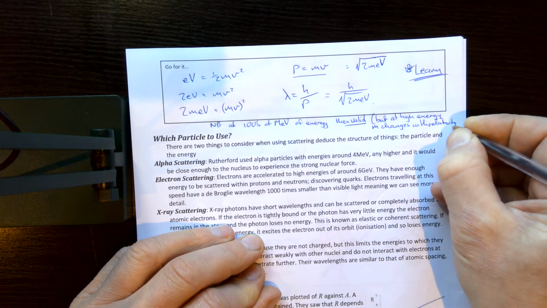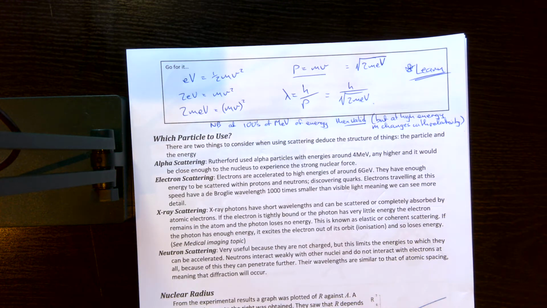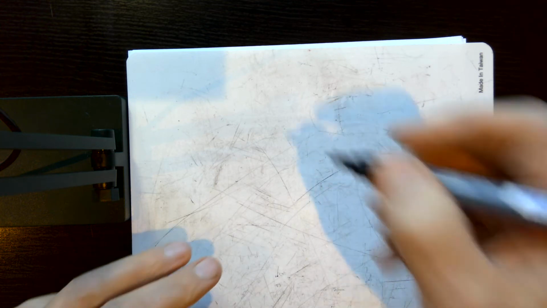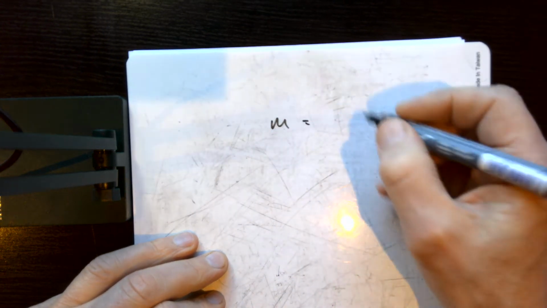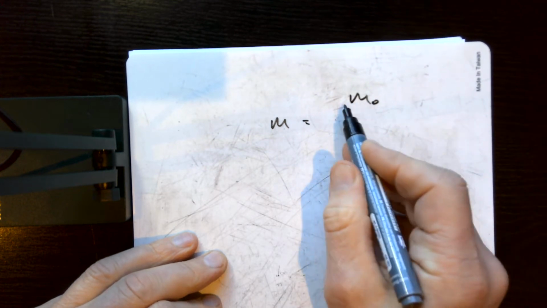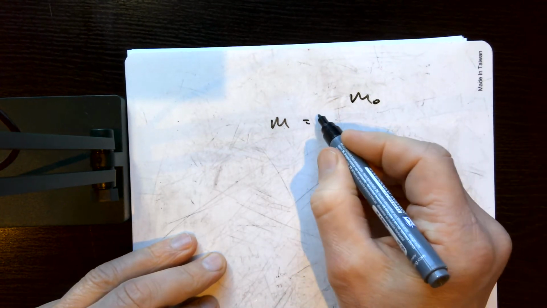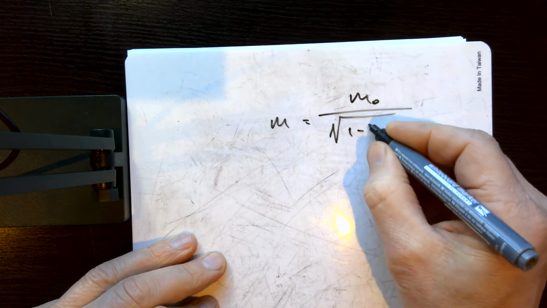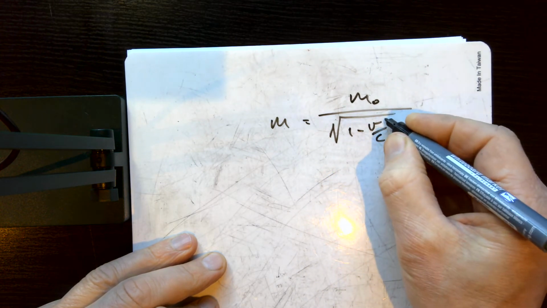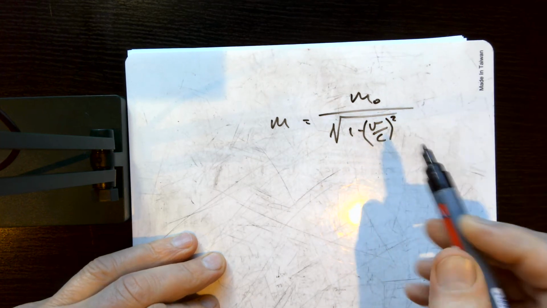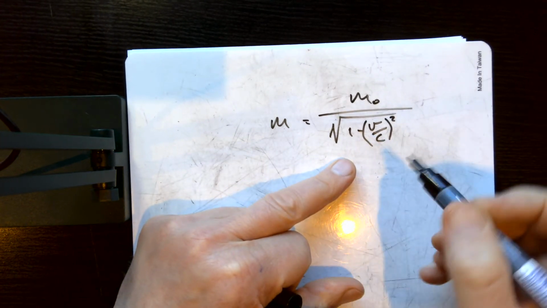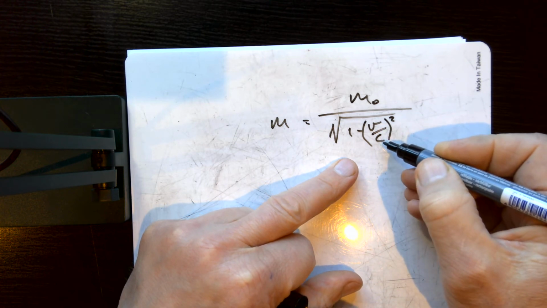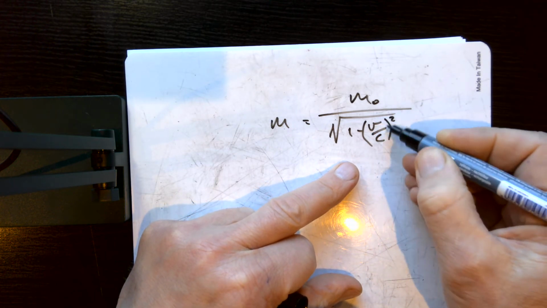Now we don't go into that, but basically there is a multiplying factor called the Lorentz factor, which changes that mass. To give you a little bit more, the mass changes from the proper mass, the rest mass, by a factor involving 1 minus v squared over c squared. As the velocity gets close to the speed of light, this squared term becomes noticeable.